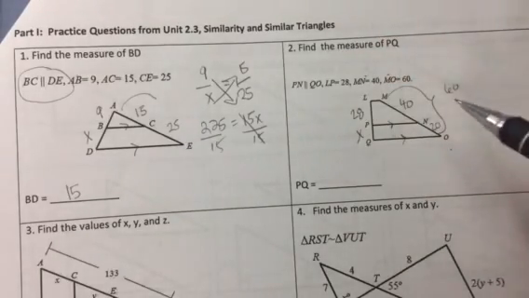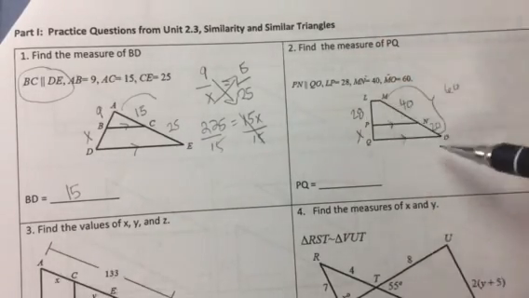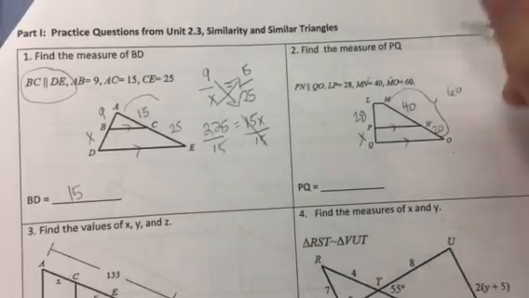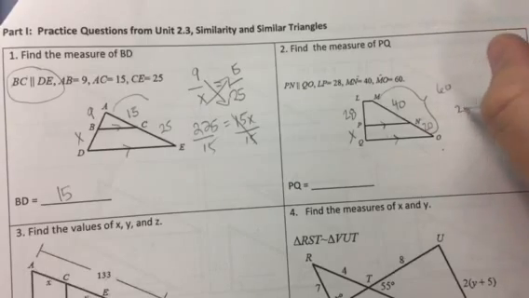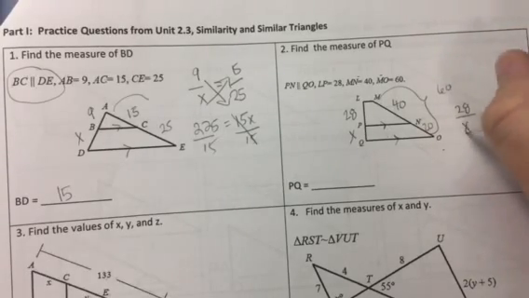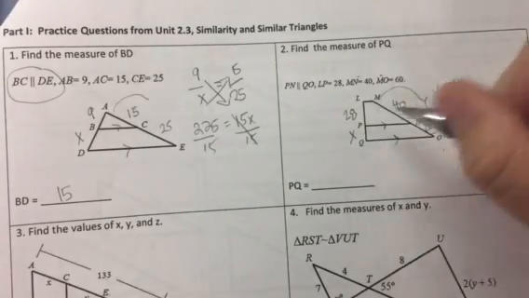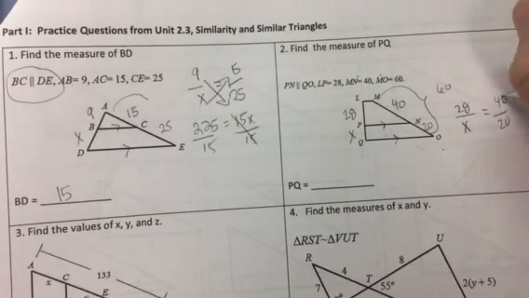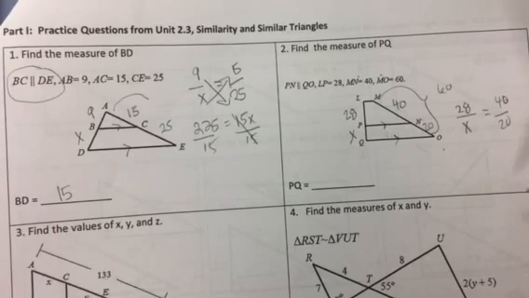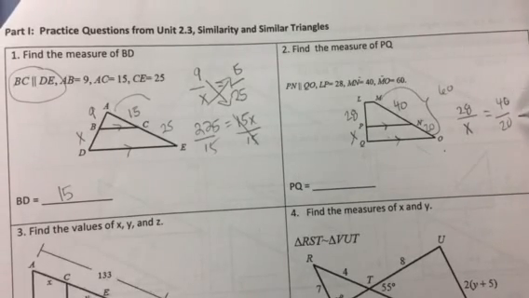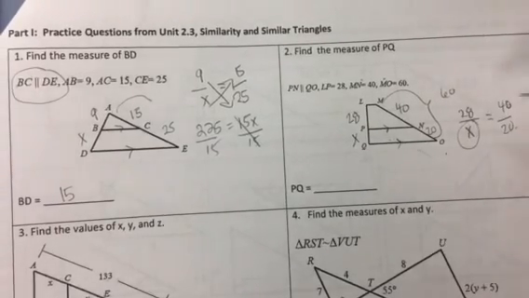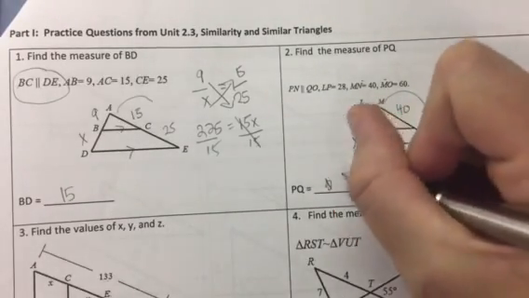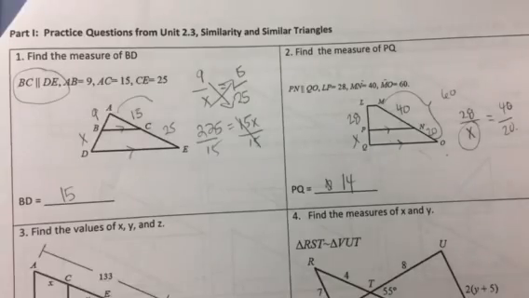Again, we can use side splitter here because we're finding the sides of two similar shapes that are split by parallel lines. So we can do 28 over x or over 40, depends if you want to go left to right or up and down, and then 40 over 20. On one like this though, I could cross multiply. You're probably noticing that 40 is twice 20, so we know x has to be half of 28. So x equals 14. So PQ is 14 units.